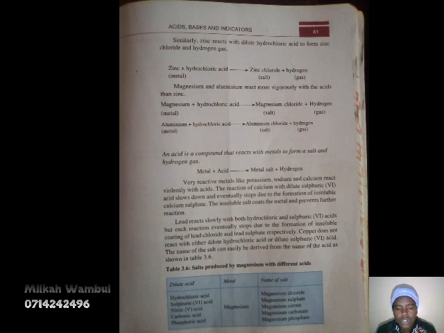Very reactive metals, for example potassium, sodium, and calcium, which react violently even with water, it is not advisable to react with acid because the reaction will be very violent. With a metal like calcium reacting with dilute sulfuric acid, it is supposed to form calcium sulfate. The reaction starts and then slows down and eventually stops due to formation of an insoluble coat of calcium sulfate that prevents further reaction.